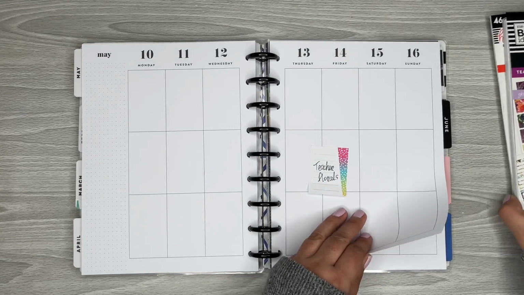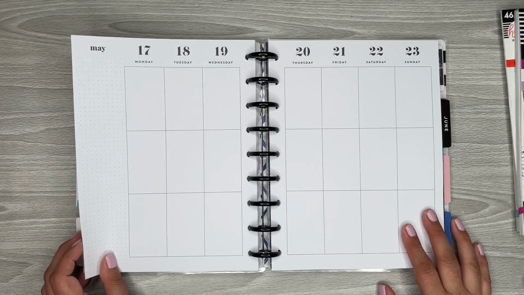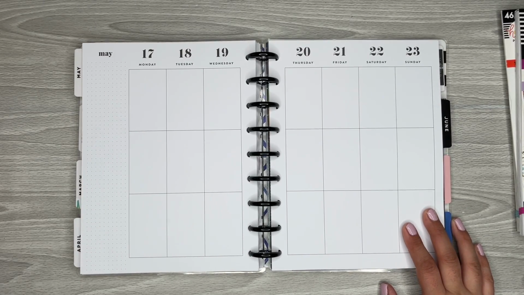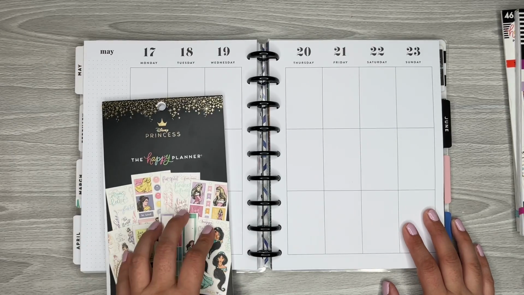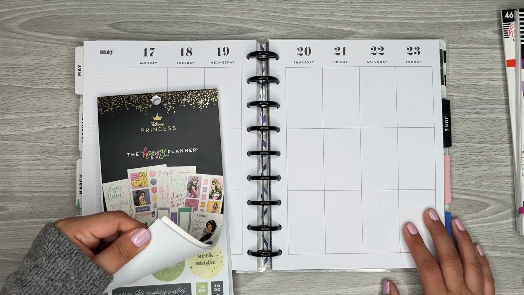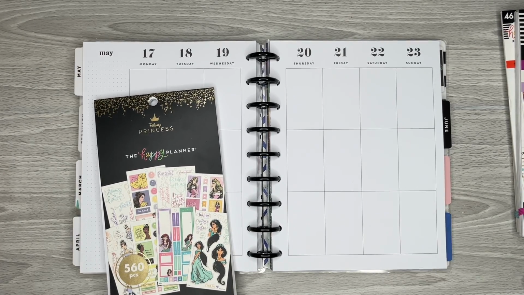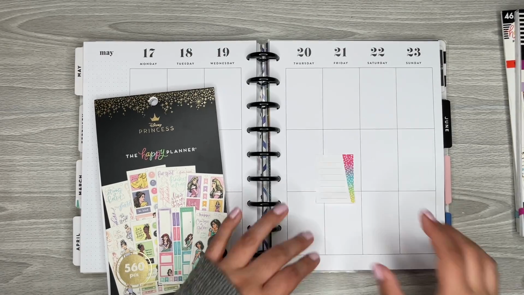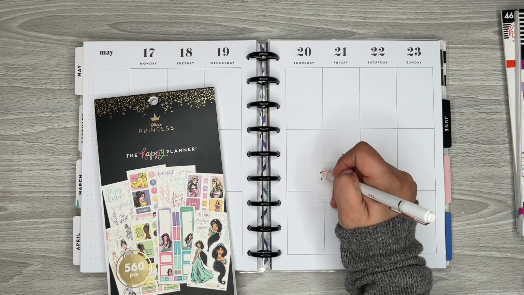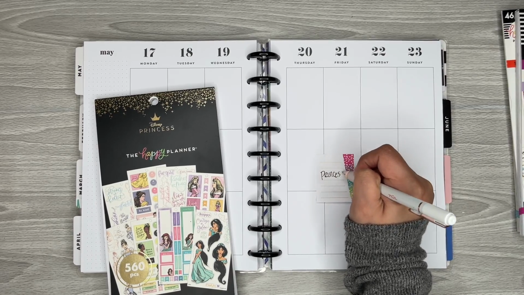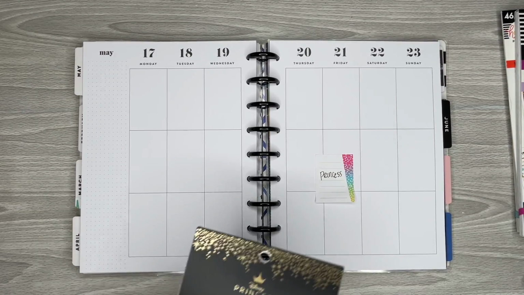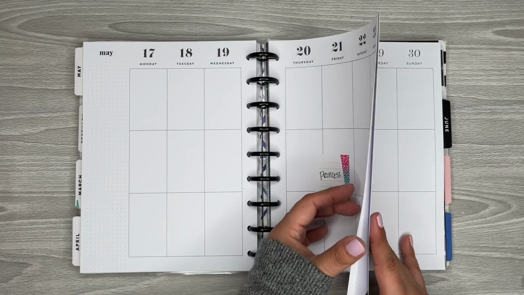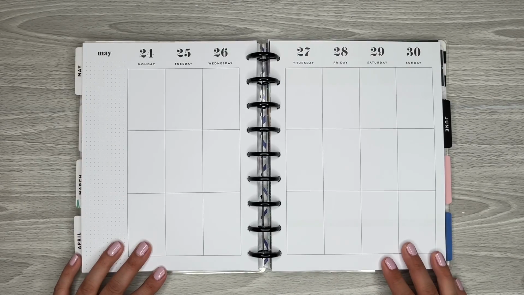And then I kind of want to do a princess spread. I really like the newer princess sticker book. So I might do another princess spread. I'm just going to put it on here. I'll do a princess spread. I don't know which one yet, but definitely a princess. I love these.